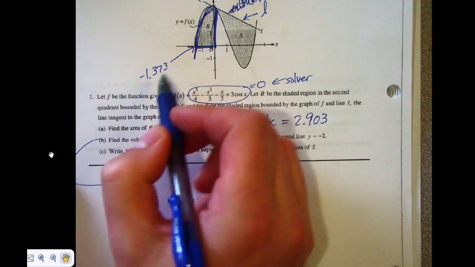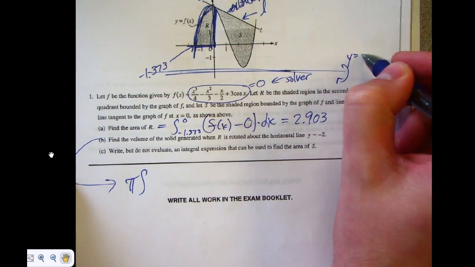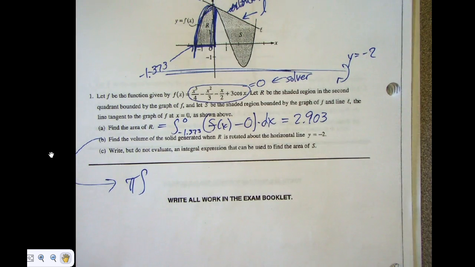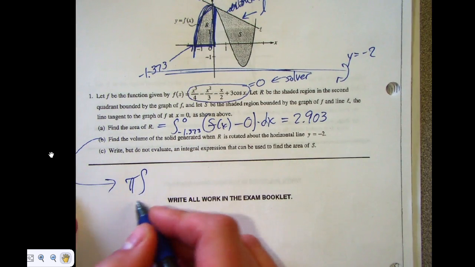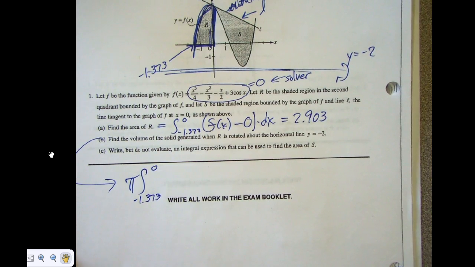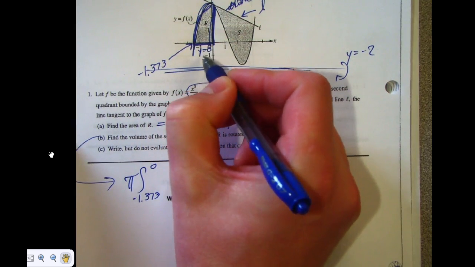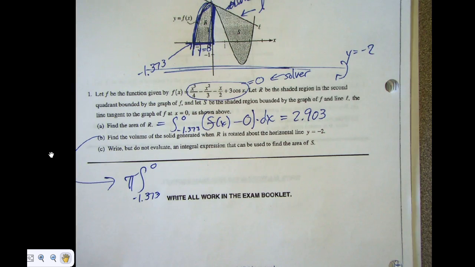Alright, I'm going to rotate around y equals -2, which is down here. If I'm rotating around a horizontal axis, talk about x values or y values. X values. So those x values are -1.373 and 0. Your two equations are f of x and y equals 0. Which one of those equations is further away from where we're rotating around?